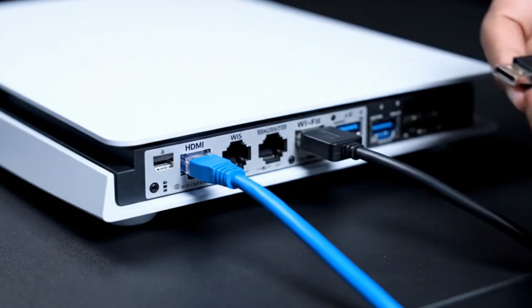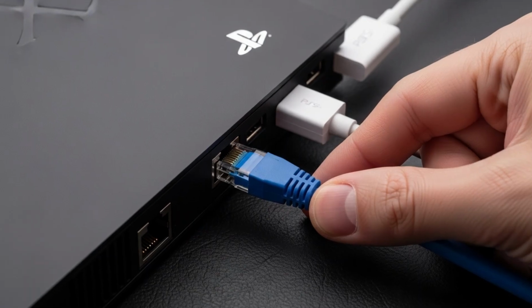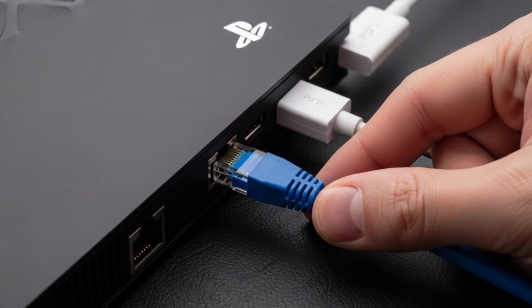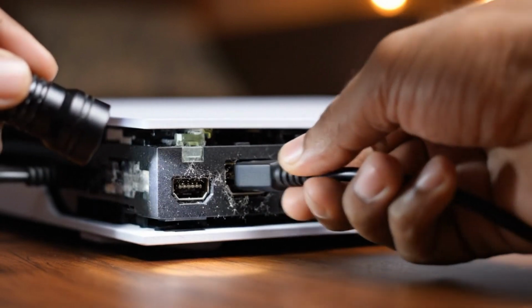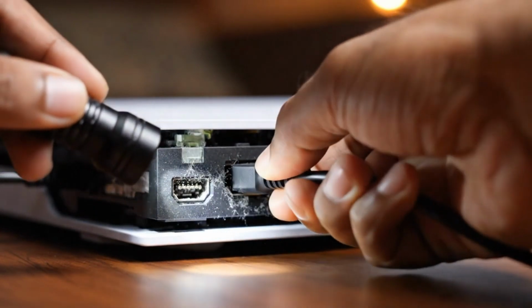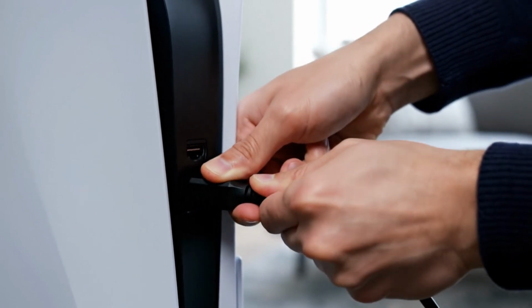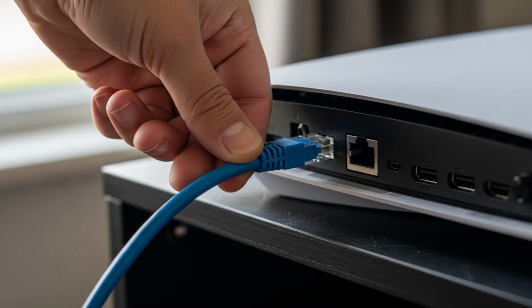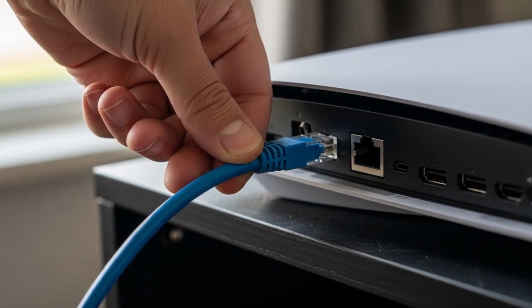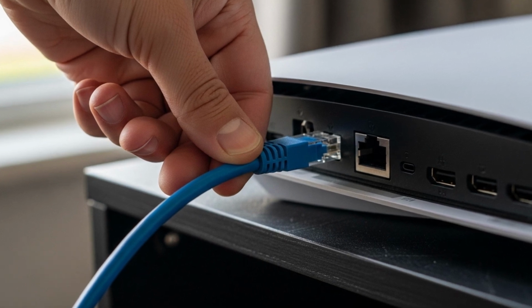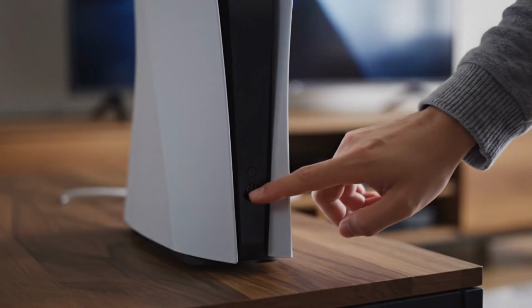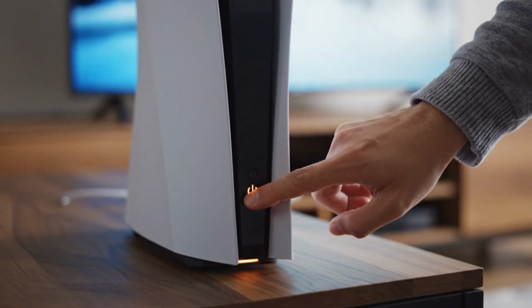Now unplug the PS5 LAN cable or PS5 Wi-Fi adapter if you're using one. Check the PS5 power port to make sure there's no dust or loose connection. Firmly plug the PS5 power cable back into the PS5 port. If you're using wired internet, plug the LAN cable back into the PS5 securely. Press the PS5 power button to turn the PS5 back on.